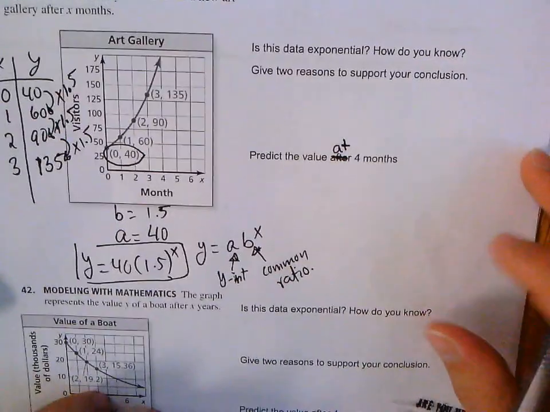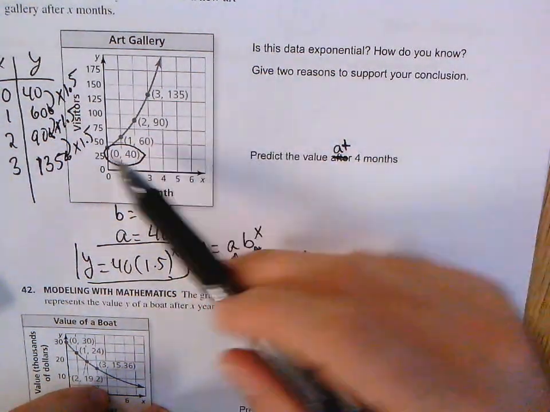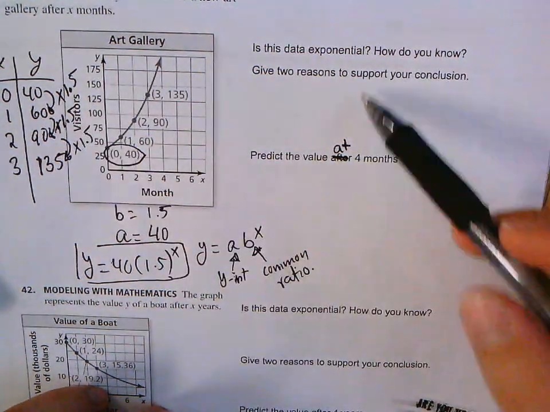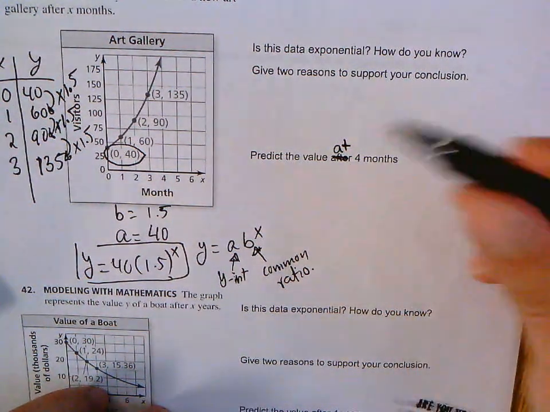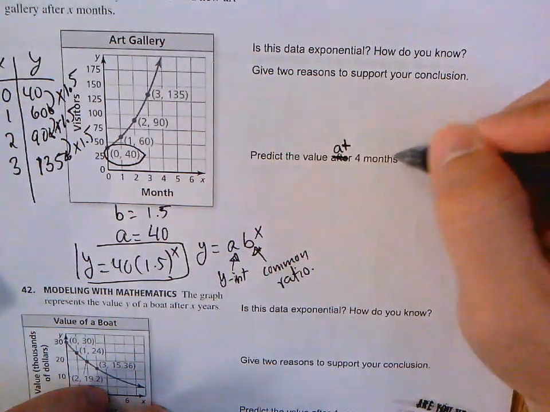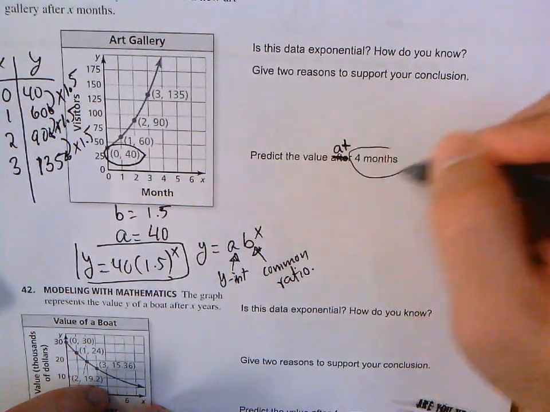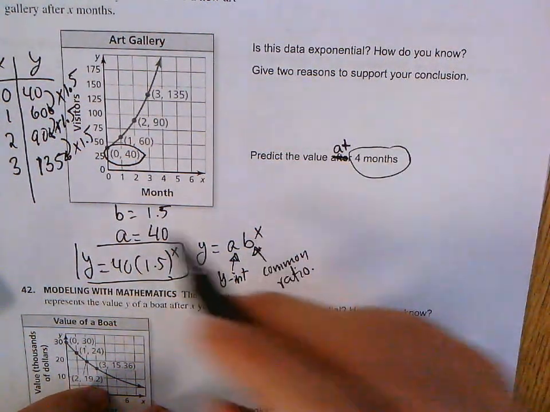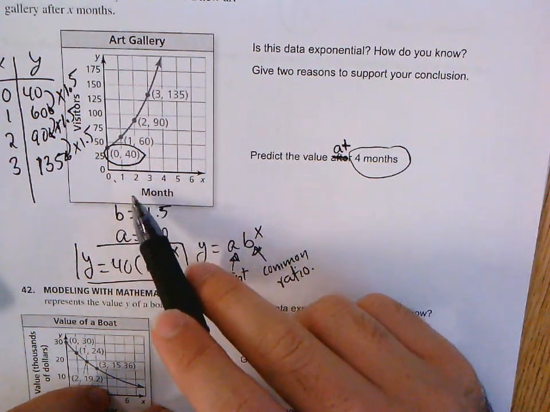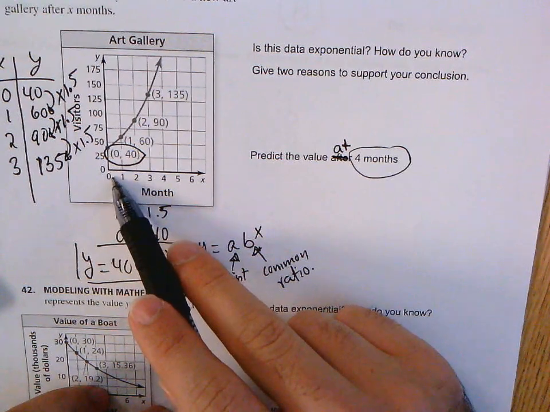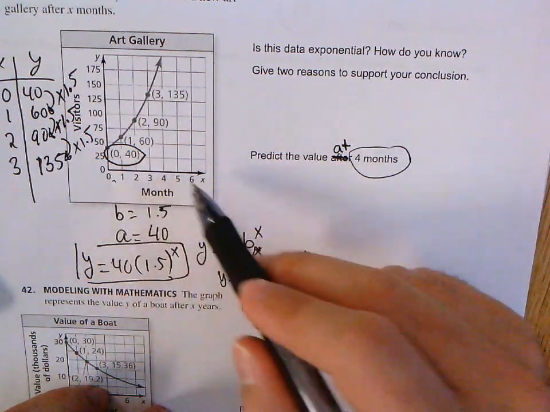Now, I'm going to skip this one. We know that it's exponential because it has a common ratio. I'm skipping that question, and I'm more interested in knowing what would be the value at 4 months. Well, if you notice, the x-intercept, I keep saying the wrong thing, sorry for that. The x-axis represents the number of months.